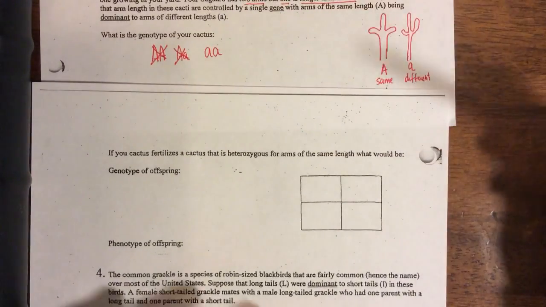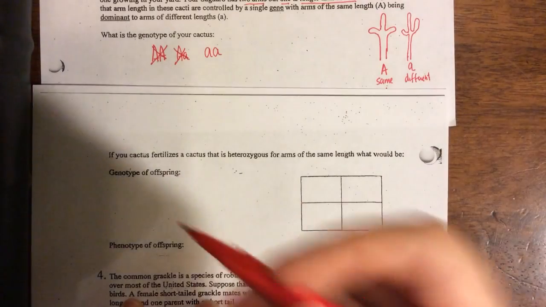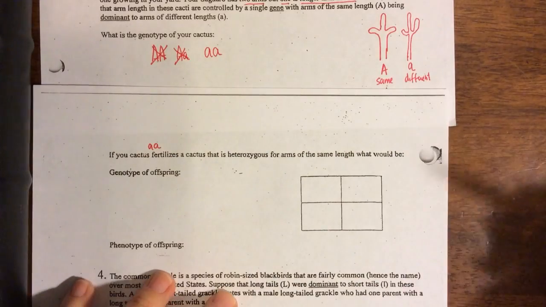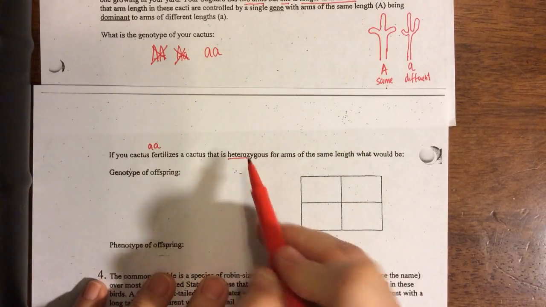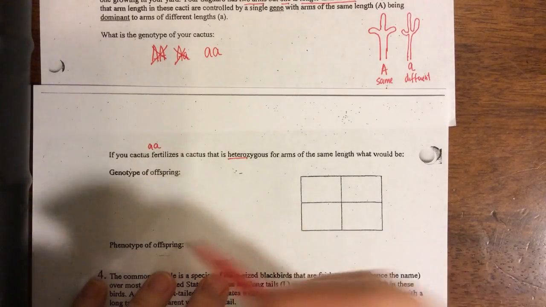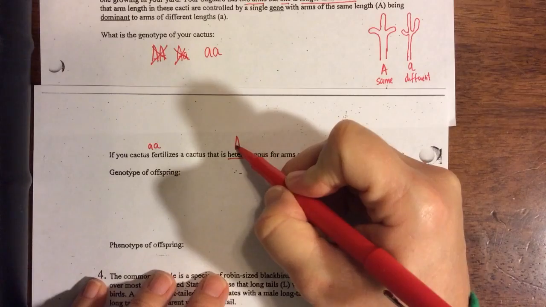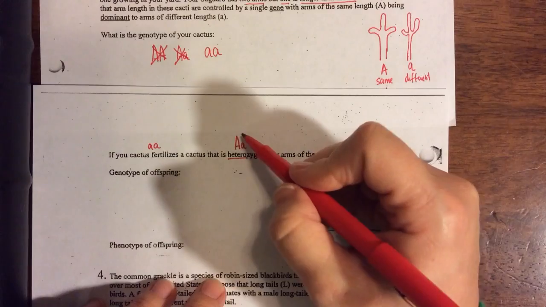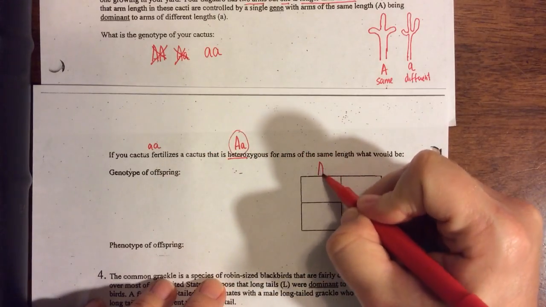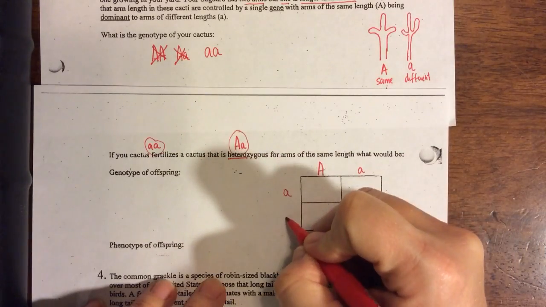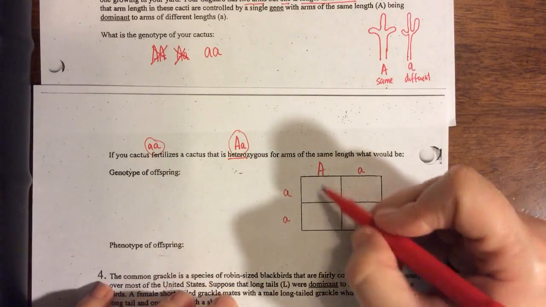Okay, and then on the next page, on the back, it says that your cactus, so that means my little a, fertilizes a cactus that is heterozygous for arms of the same length, what would be the genotype? So that's saying if I have this. Okay, so now let's go ahead and put that in our Punnett square. So we'll take this and put it at the top. Okay, and we'll take this over here and we'll put him on the side. All right, and let's figure out what's going to be going on in this Punnett square.